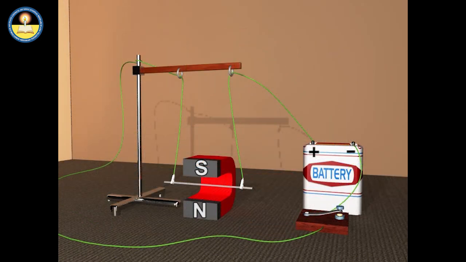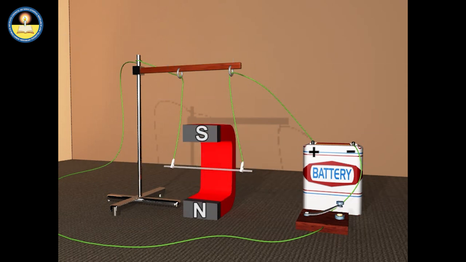Let's repeat the activity by replacing the U-shaped magnet by a more strong magnet. Now the rod is displaced more quickly. This shows that the magnitude of the force is directly proportional to the strength of the magnetic field.